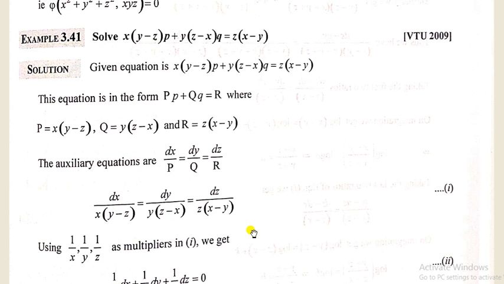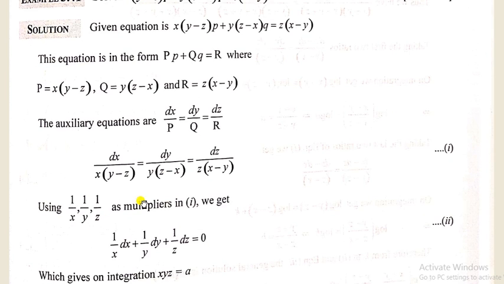It takes this form. Then once again we use the multipliers 1/x, 1/y, 1/z, and also add the terms. So the denominator term becomes 0. The numerator is (1/x)dx + (1/y)dy + (1/z)dz equal to 0.